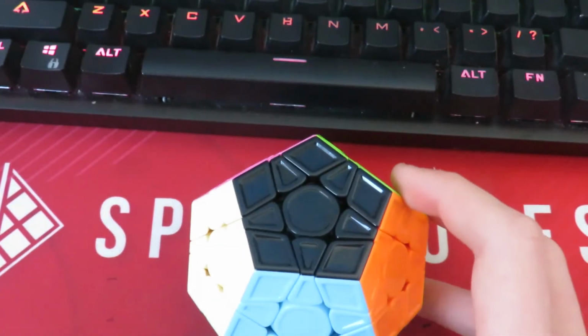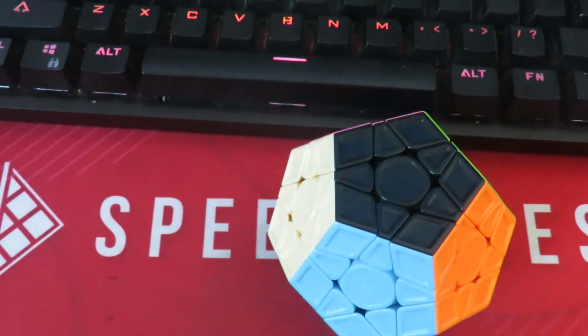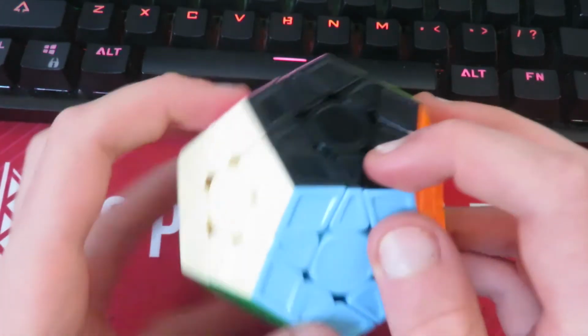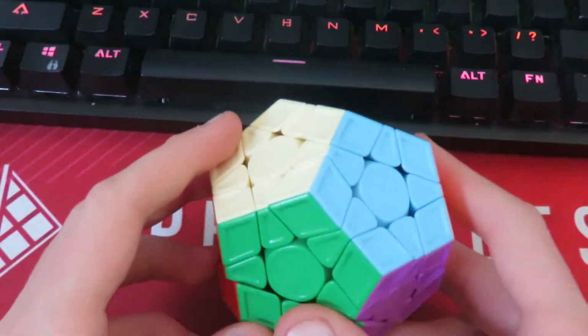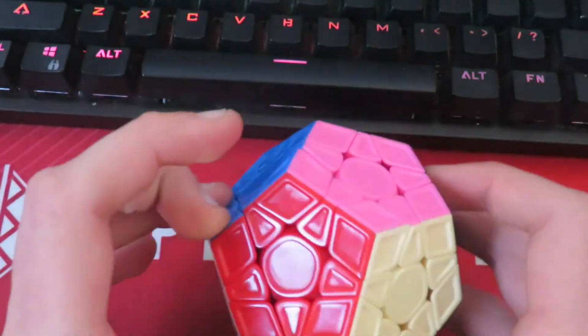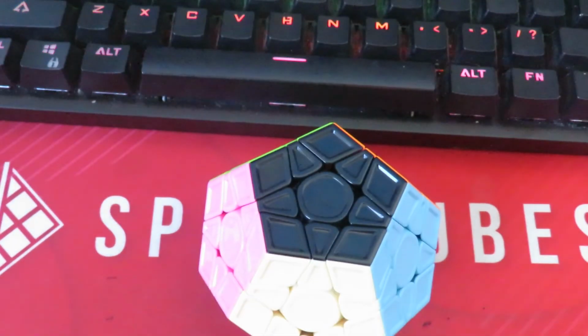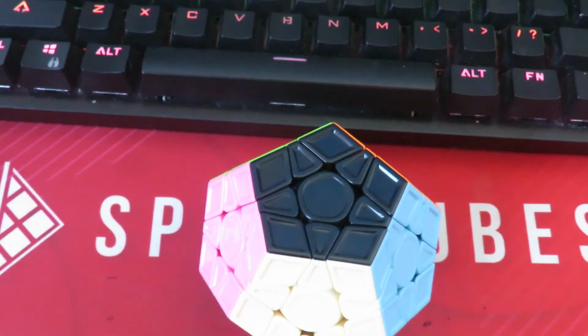So I think that concludes all of the algorithms. If you have any questions, just comment them. Hopefully I should be able to answer them. Pretty much, I just made this because I haven't found any very good videos giving an overview of the last layer algorithms. So hopefully this can help.